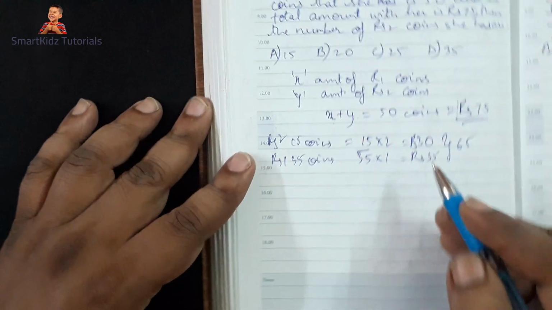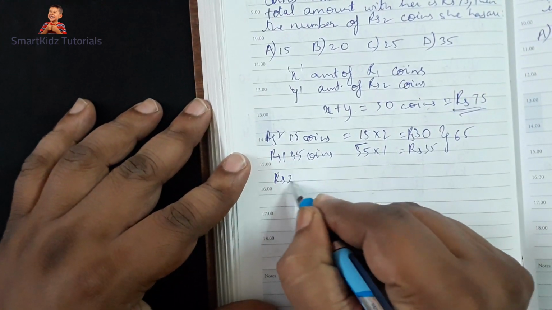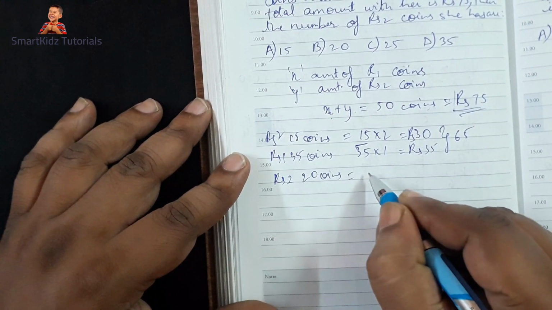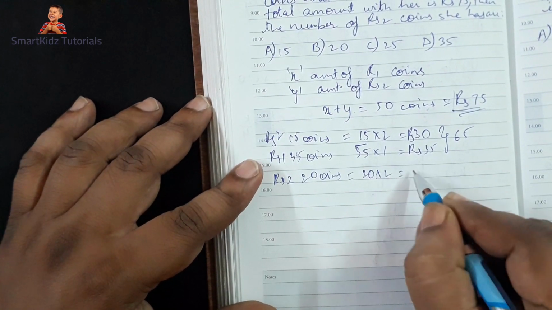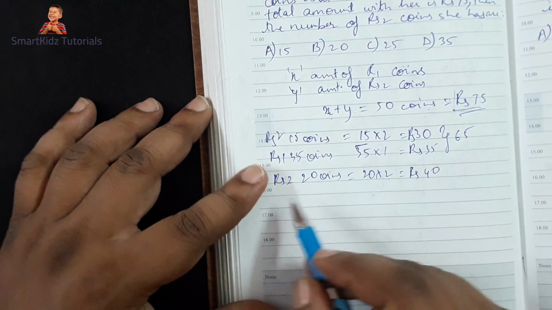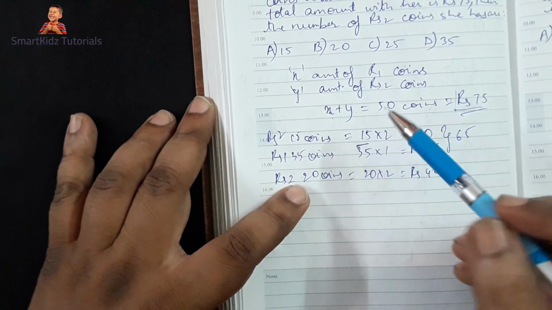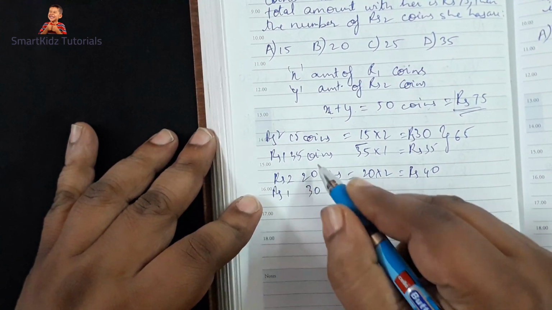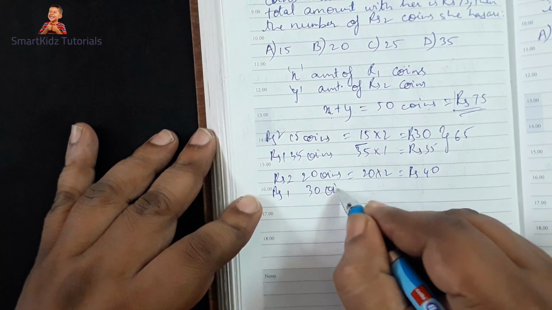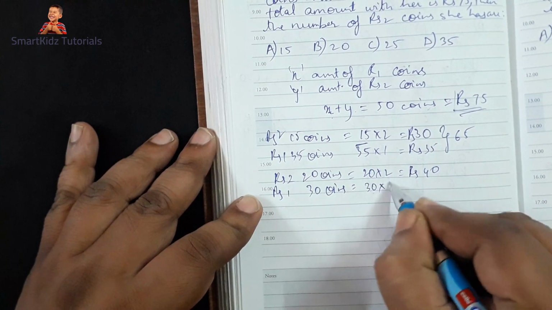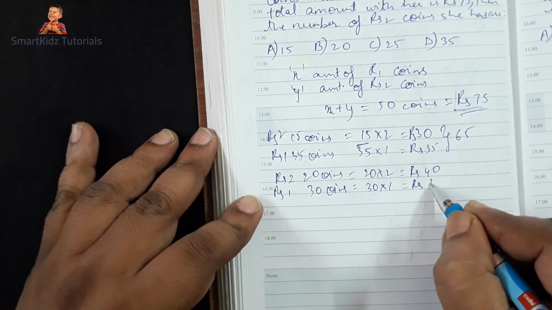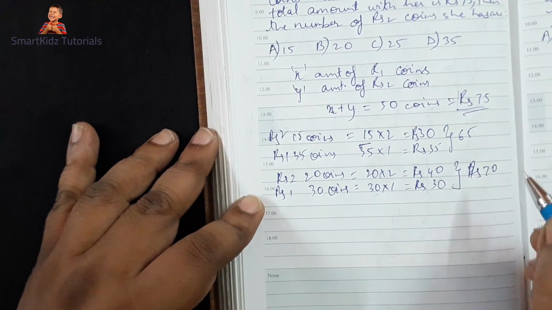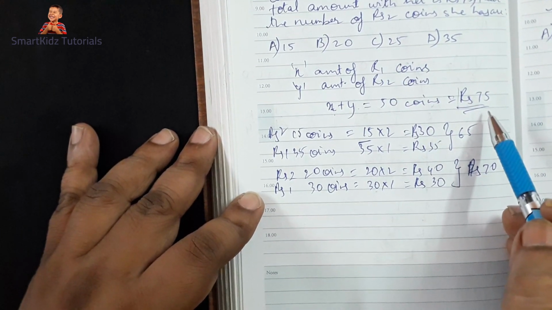What about 20? Let's say there are 20 coins of 2 rupees. So 20 into 2 will give us rupees 40. If 20 coins are 2 rupees, that means 1 rupee coins should be 30. 30 plus 20 is 50. So 30 into 1 gives us rupees 30. So that will amount to only rupees 70. Again, it doesn't add up to 75.